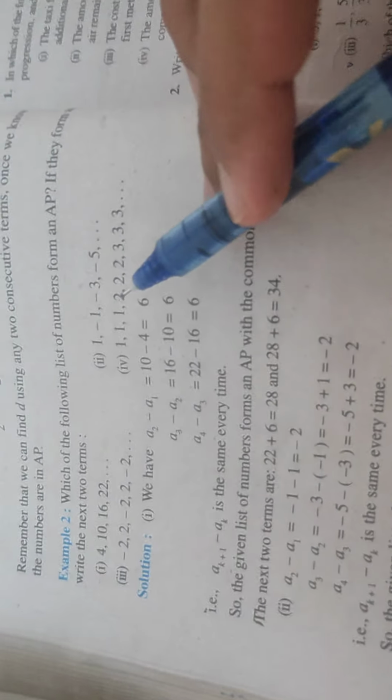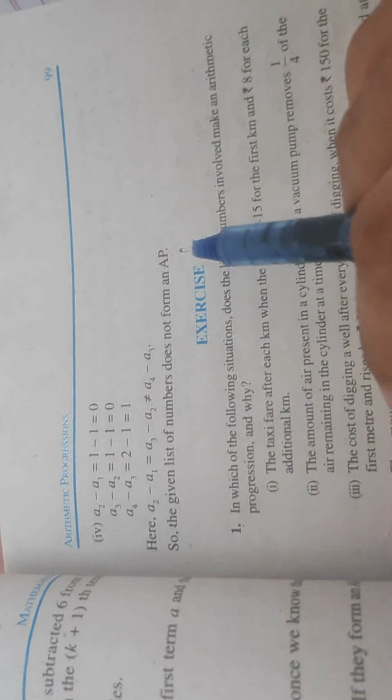And similarly you can do it for the fourth term very easily by yourself. And we can clearly see that this is again not an AP, right? See, the numbers do not form an AP.